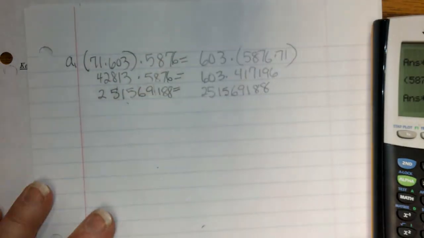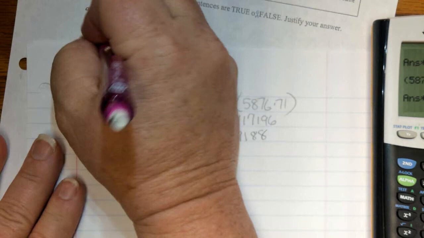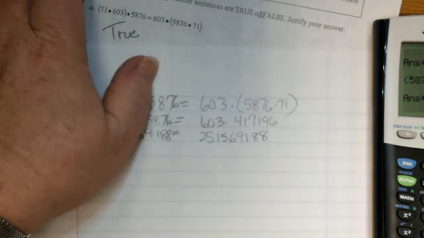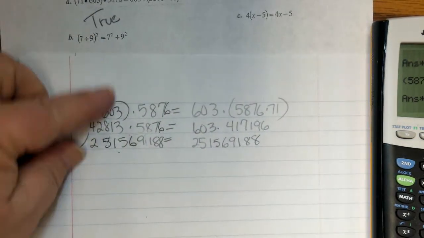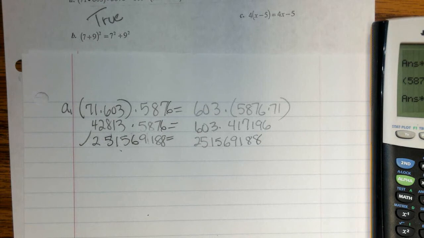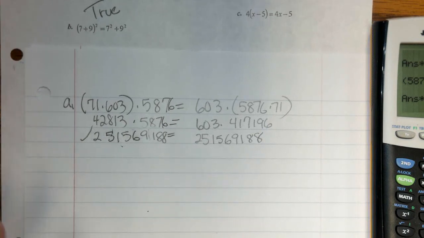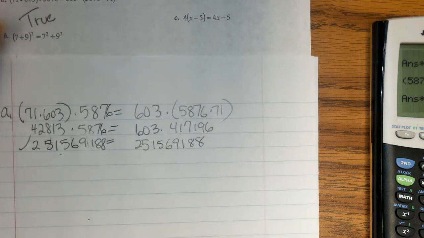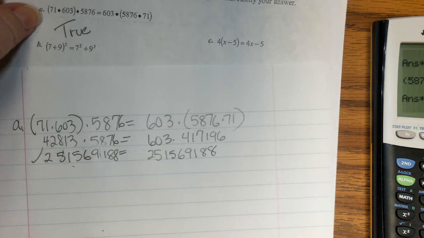251569188 on both sides. That means it's true, so I'm going to write true. Now, if I'd written true, if I hadn't shown my work, I would not get credit. Okay? So, I'm making your life easier in some ways, but you're not getting out of showing your work. Got it? Alright, let's look at B.